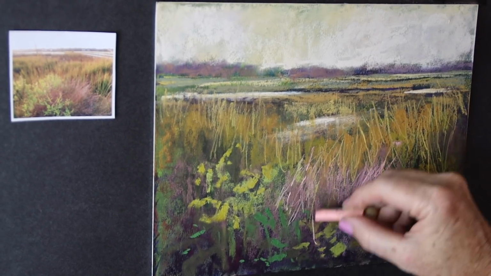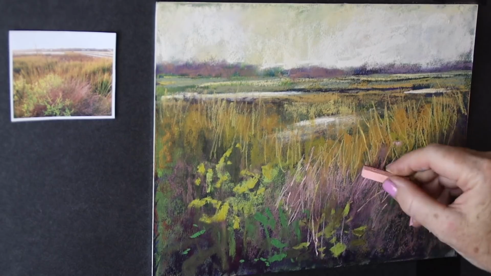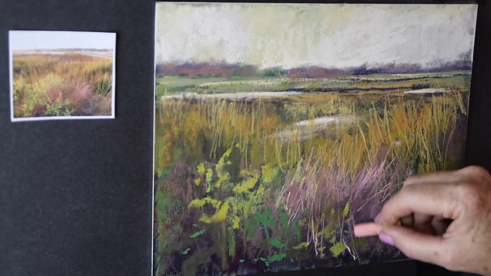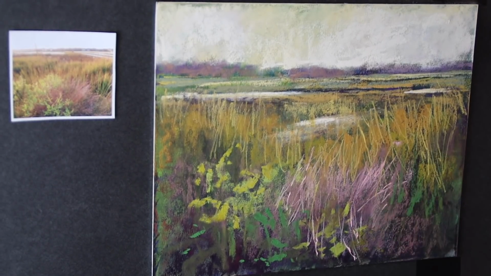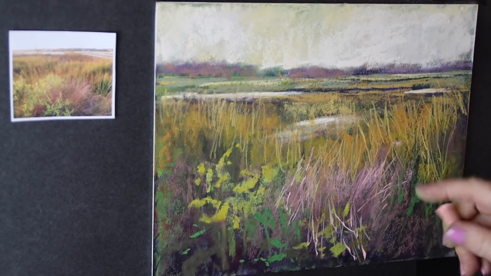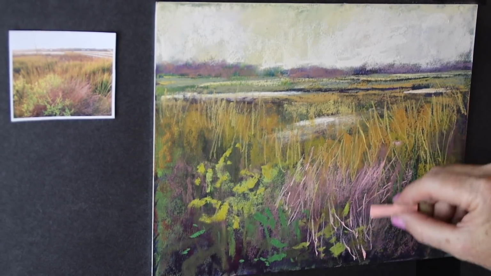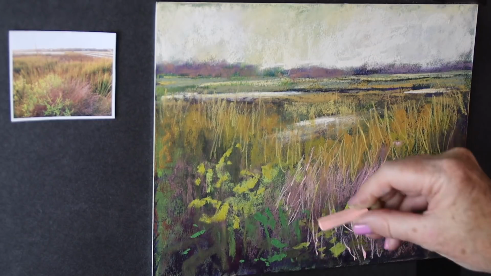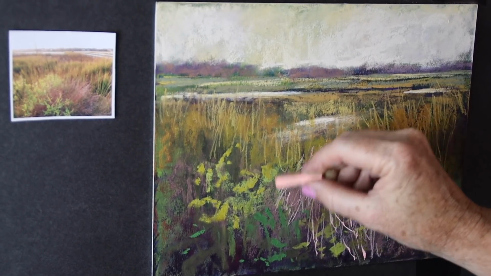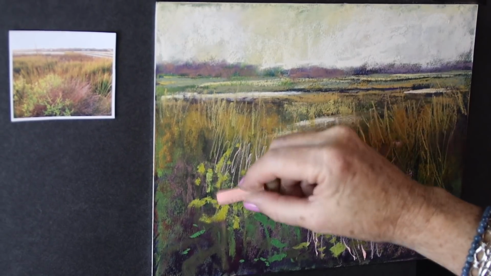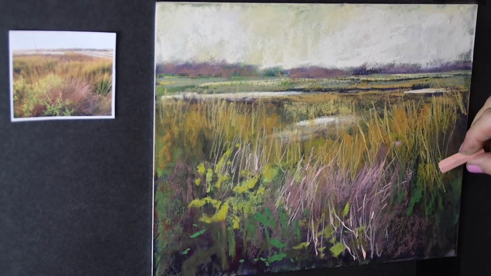And now I'm adding some of these pinker linear marks in here to create a little bit of a stepping stone into the painting. So the contrast of this really dark, warm, out of focus area, I'm putting in a few harder edged shouting marks of grasses so that your eye picks up on this and moves into the painting in a little bit more natural way. Or at least that's my goal.